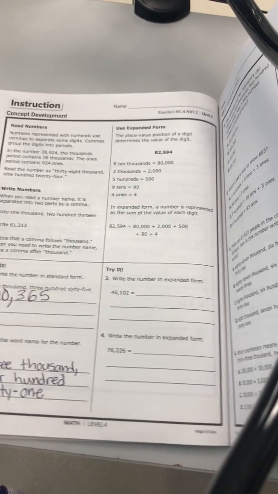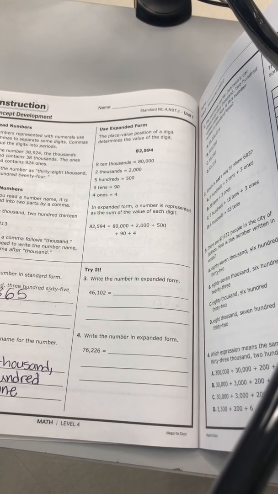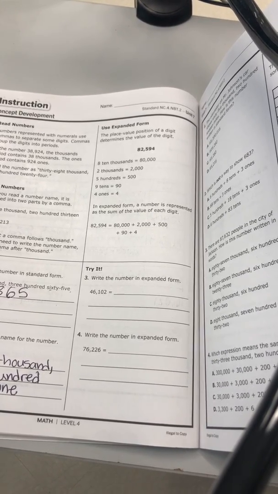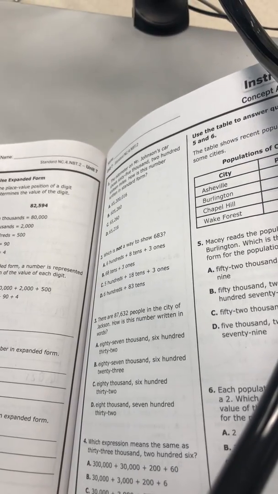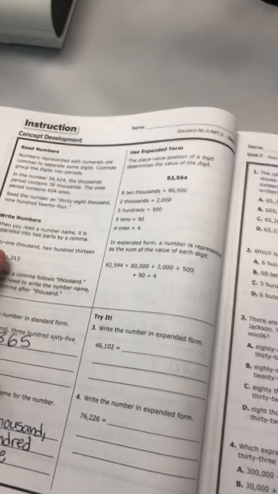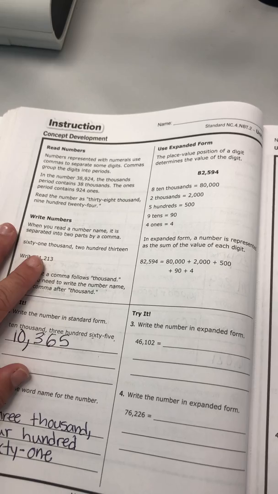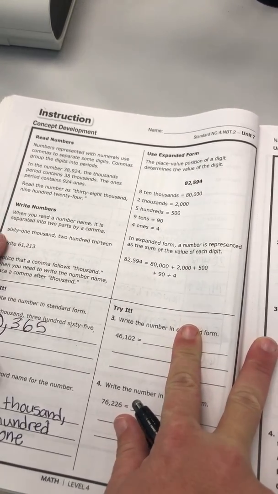Okay. And then using expanded form, the place value position of a digit determines the value of the digit. 82,594. 8 10,000s equals 80,000. 2,000s equals 2,000. 500s equals 500. 9 10s equals 90. And 4 1s equals 4. So in expanded form, a number is represented as the sum of the value of each digit.